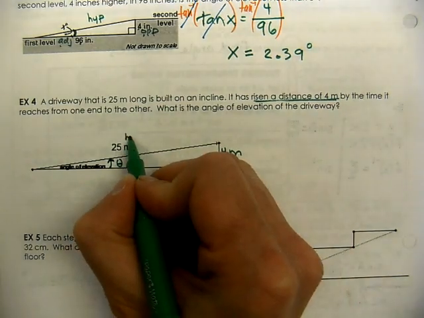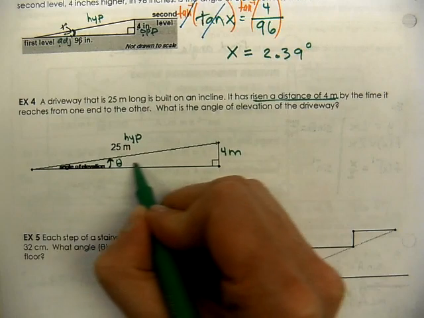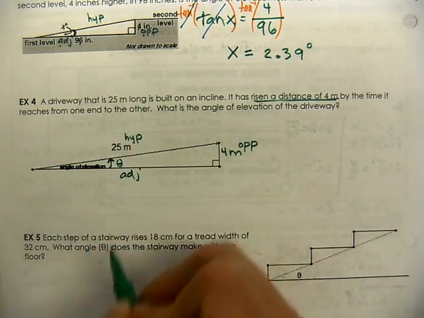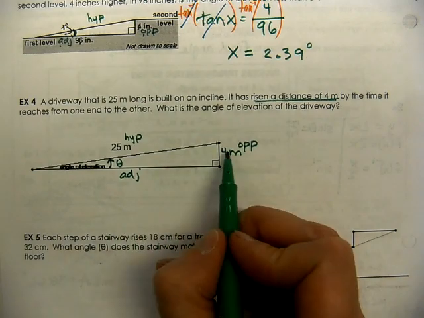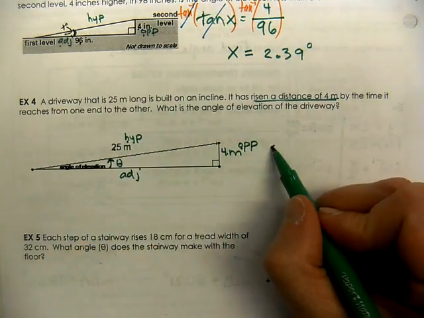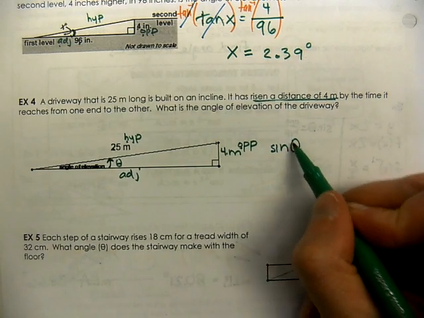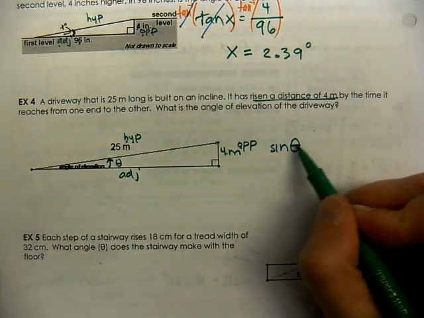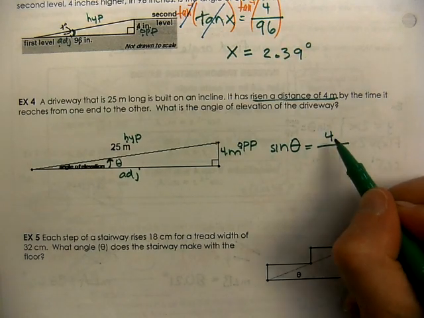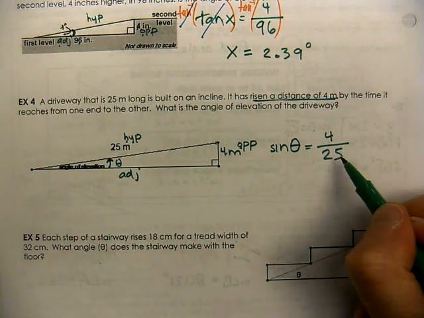Opposite the right angle is your hypotenuse. Opposite the reference angle is the opposite leg, and here's the adjacent leg. Let's build a ratio. We'll use the 4 and the 25. That's the opposite side and the hypotenuse. That's our sine ratio. So sine of theta, that's my variable for angles, equals this ratio of opposite over hypotenuse.